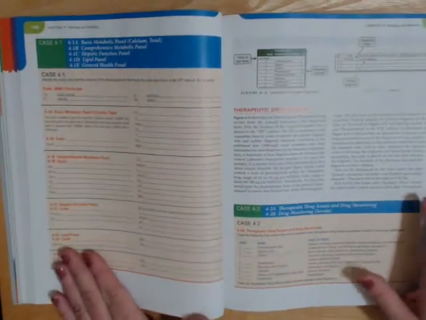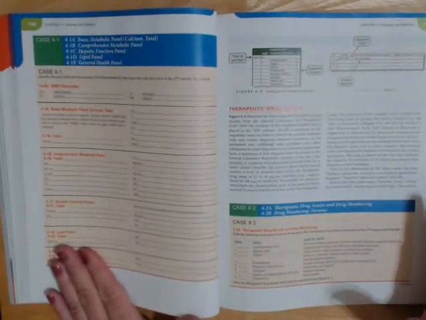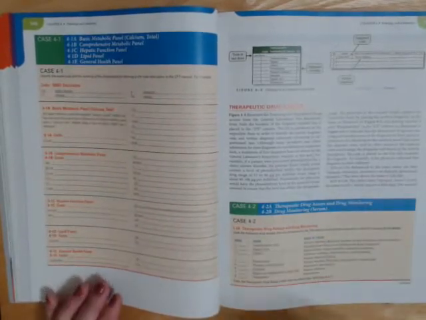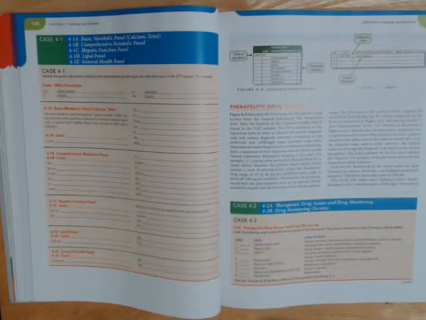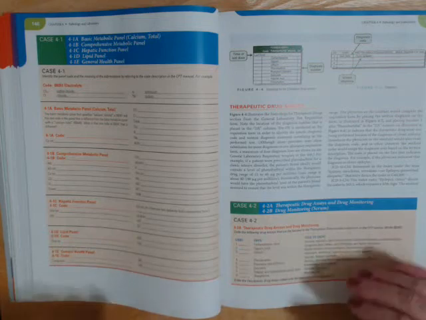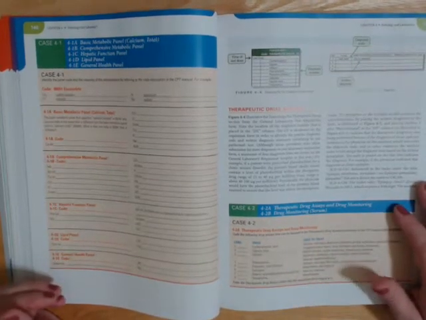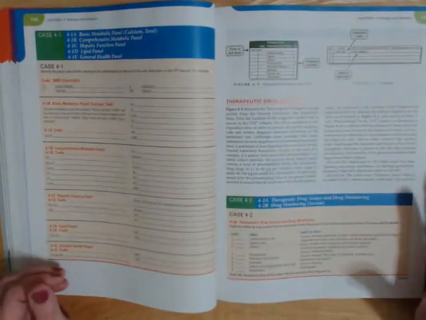Case 4.1 just kind of goes over those panels to get your mind used to seeing what is a part of the panels. So that's essentially what that exercise does. Most of the exercises in here are more about finding those CPT codes than very many diagnosis codes. So it's just a little bit more practice getting into these sections.